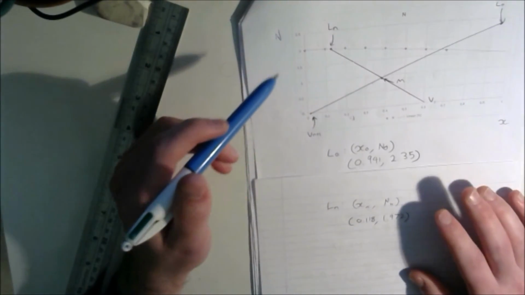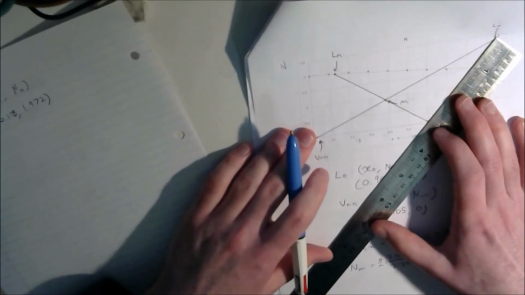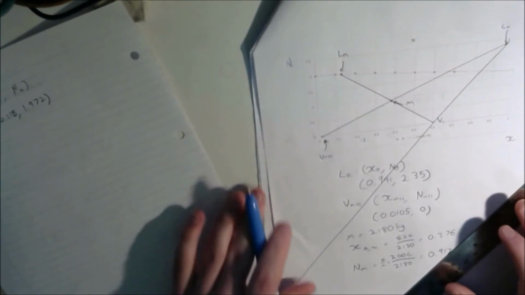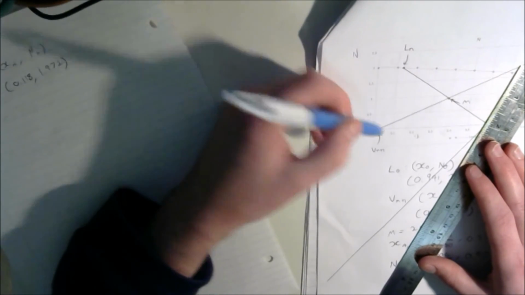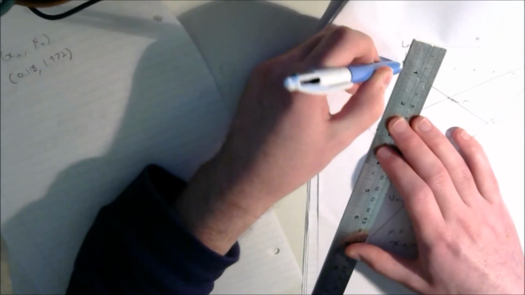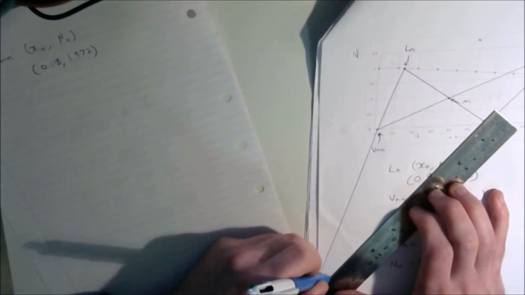The next bit is to figure out our pinch point. We can do that by simply drawing a line between L0 and V1. I'm going to take a massive line all the way across the page, and of course it goes off the page. Then between Ln and Vn plus 1, we draw another line and figure out where they connect. Unfortunately, they are not quite going to connect up on the page, which seems to happen every time, but we can roughly approximate what the process is going to be.